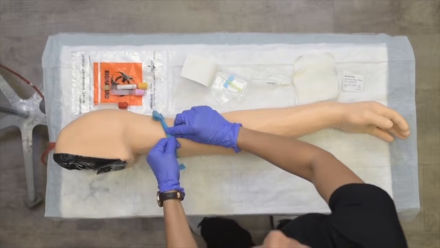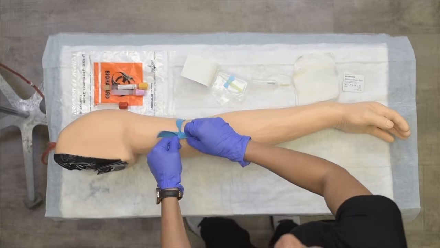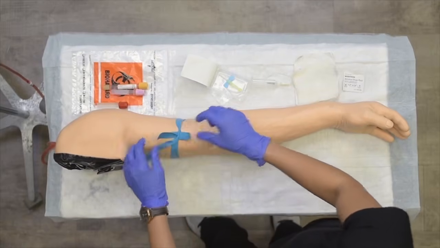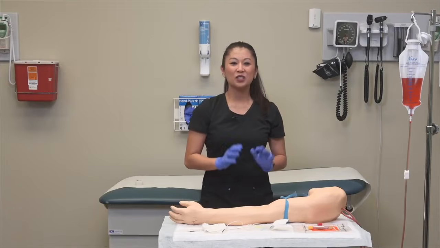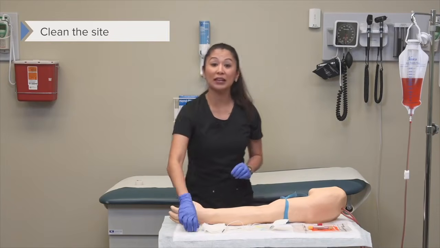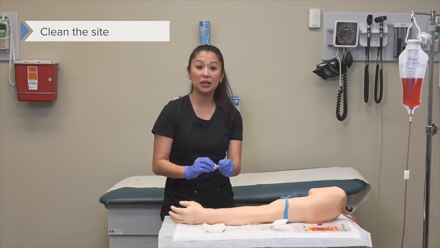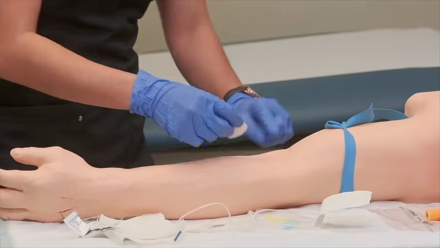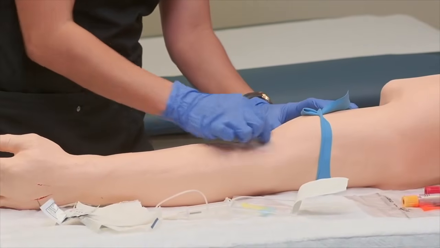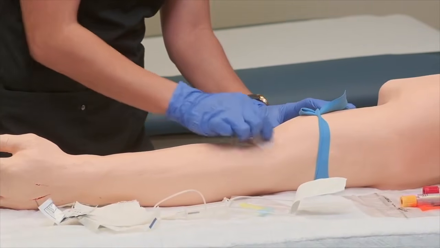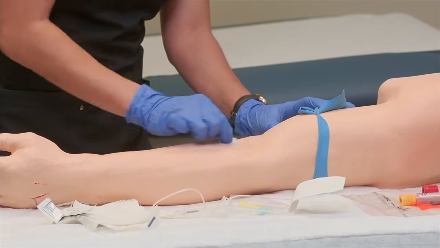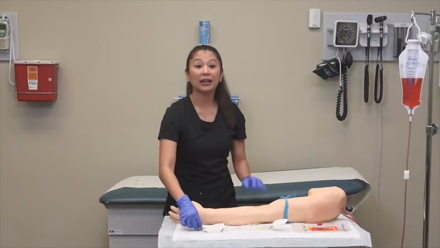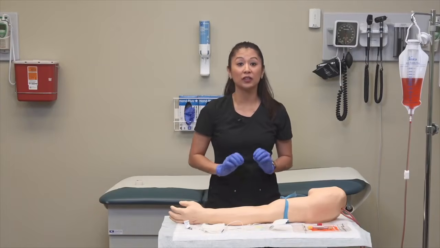Then I'm going to take the tail and poke this to where it does not go all the way through and leave that there. So once we've got the tourniquet, now I can clean my site. I'm going to take my alcohol pad and go here and make sure that I thoroughly clean with the alcohol swab. And it's important here to make sure you let this dry.